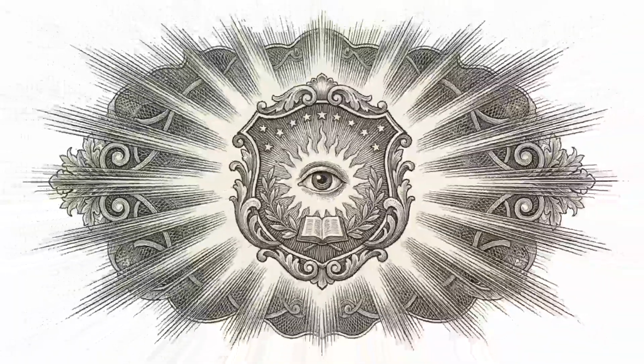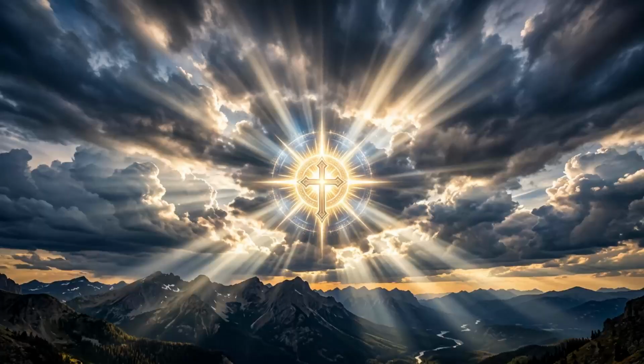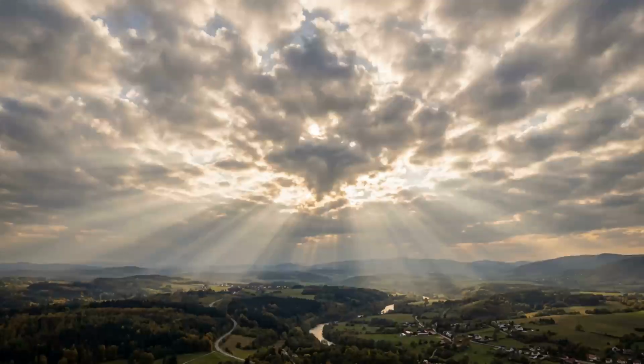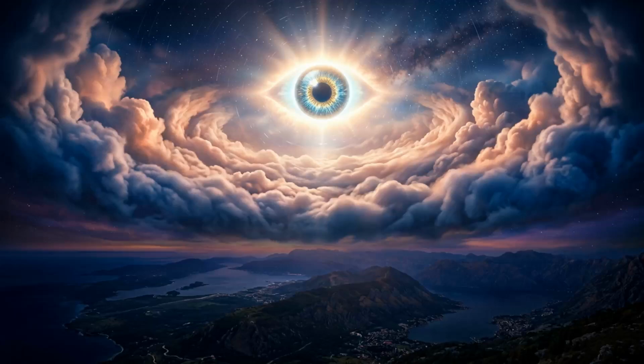Radiant glory. The rays of light surrounding the eye symbolize divine presence, wisdom, and enlightenment. Major light rays. The larger rays emphasize the importance of providential guidance. Minor light rays. The smaller rays fill the design and create a sense of radiating influence. Clouds around the eye. The clouds beneath the eye separate heaven from earth and reinforce the theme of divine oversight.